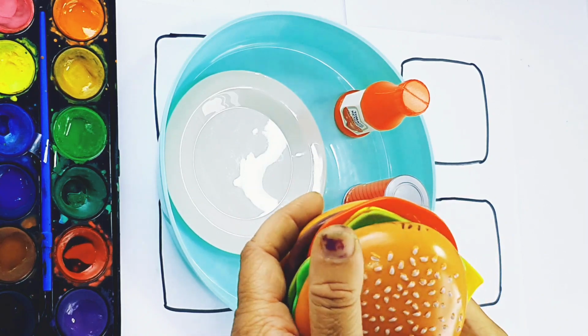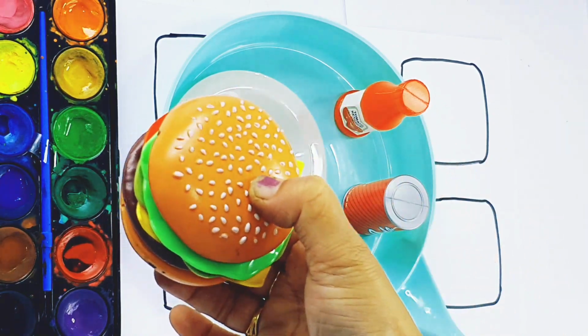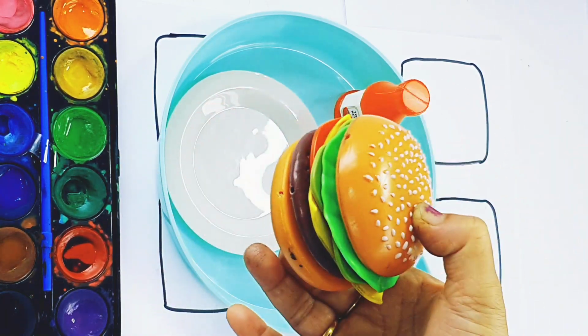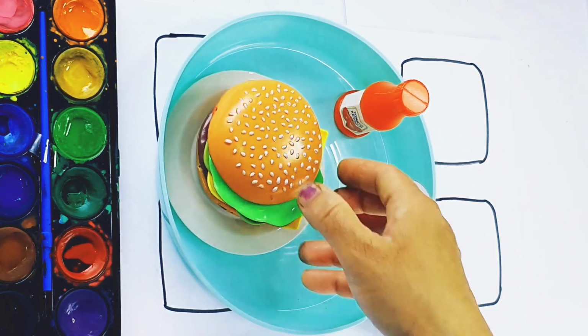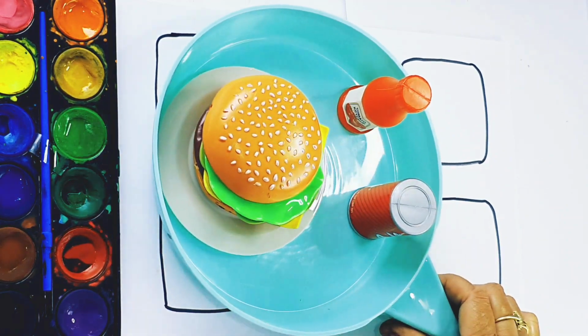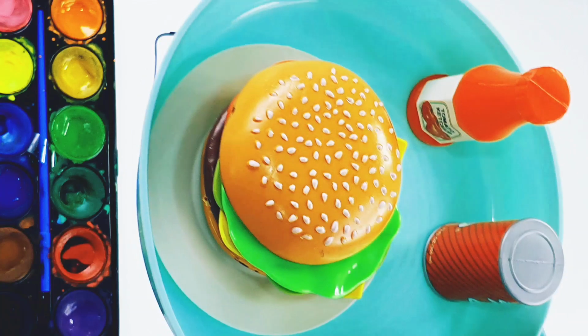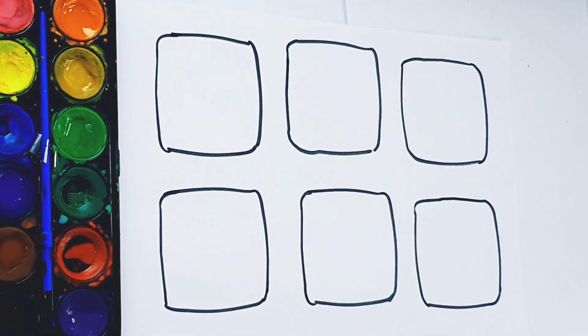What is this? This is burger. Yummy yummy food. So kids, let's start.